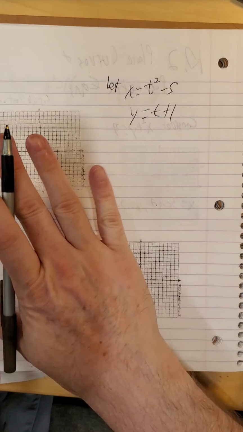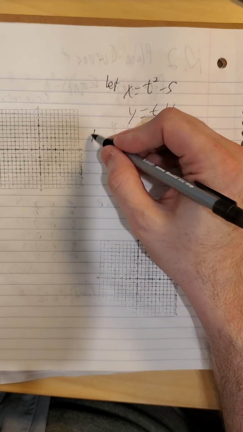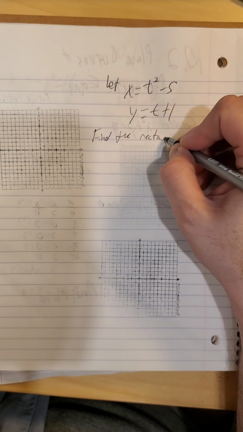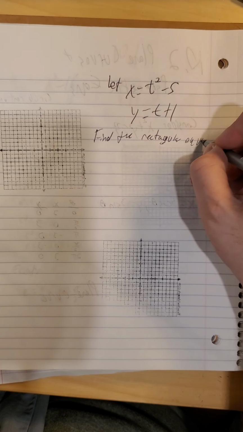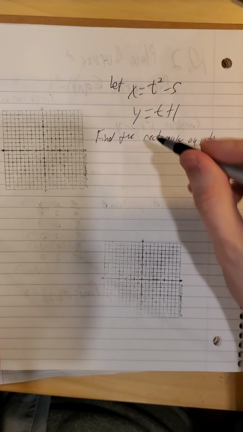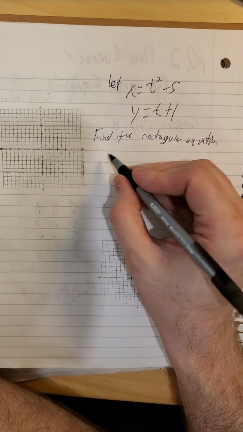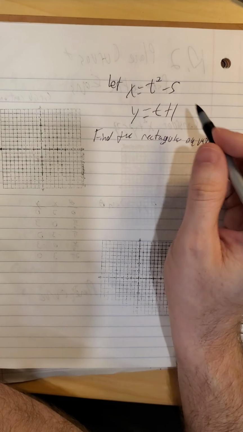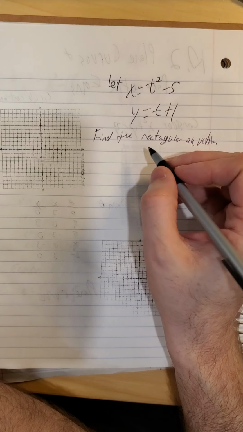And this one, this one we'll just find the rectangular equation. If you wanted to sketch a graph, you could plot several values of t the way we did on the previous example.